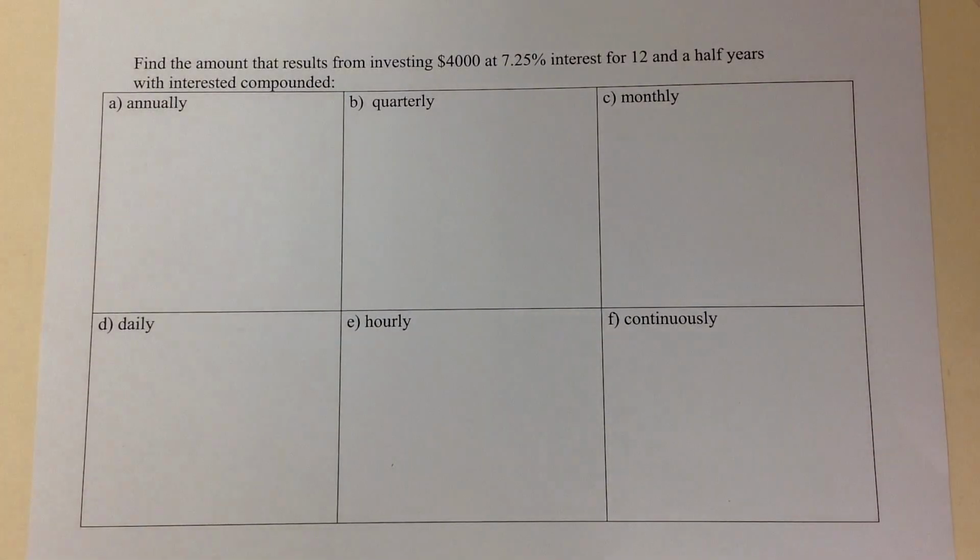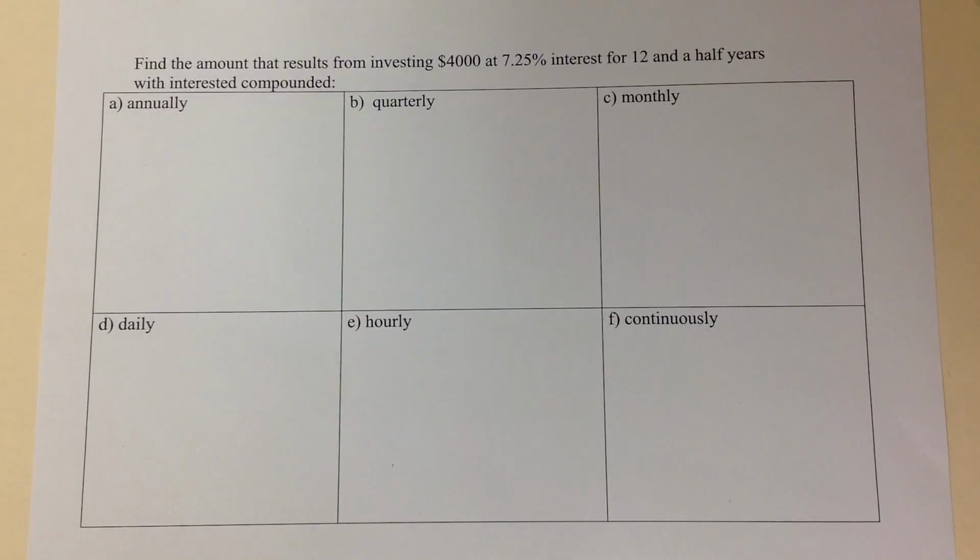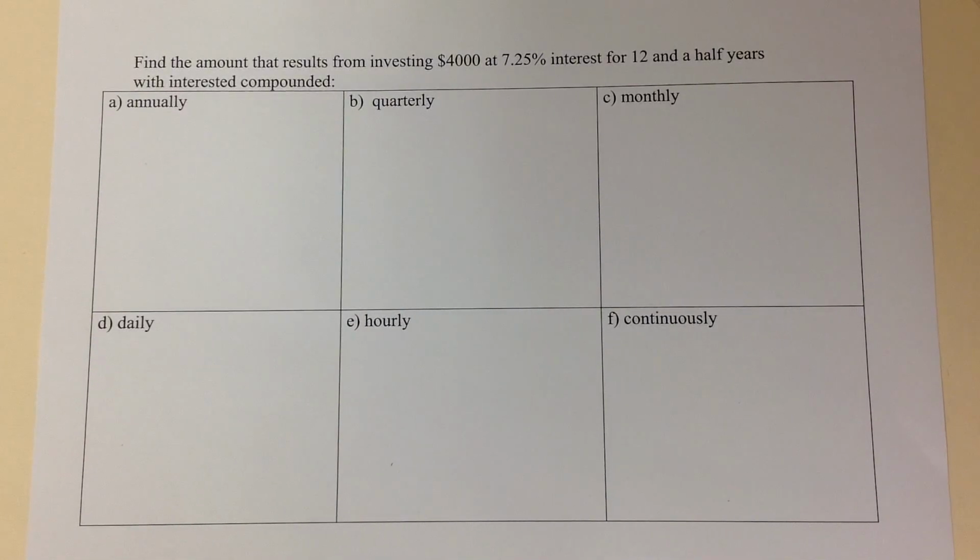We're told that we're investing $4,000 at 7.25% interest for 12 and a half years, but the interest is compounded in different methods, and we want to figure out how much we're going to have at the end of that 12 and a half years.